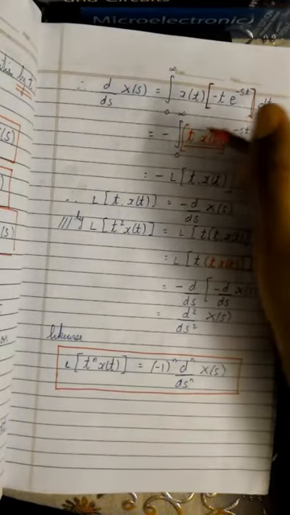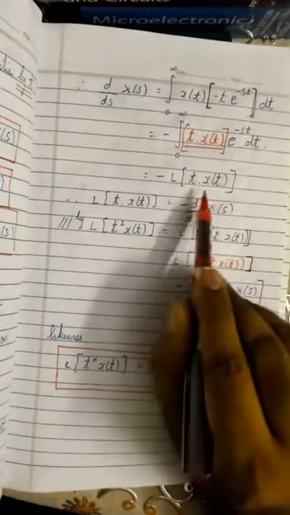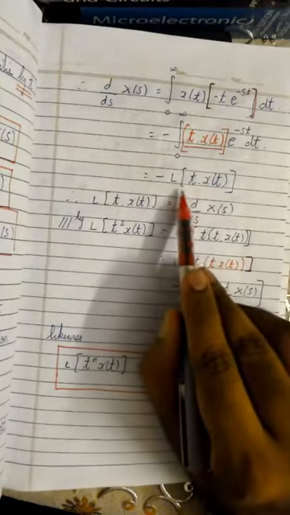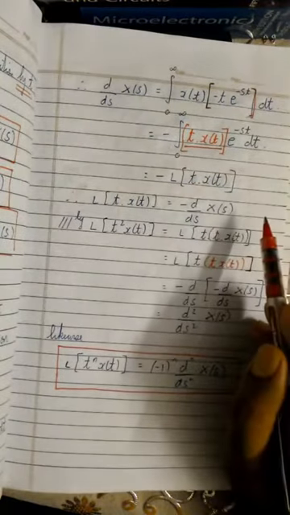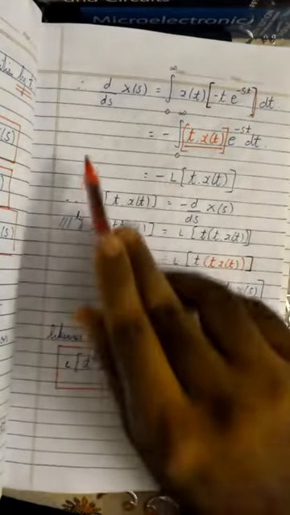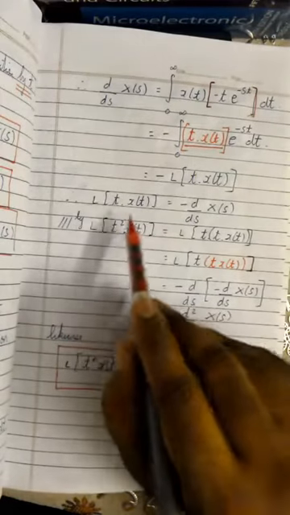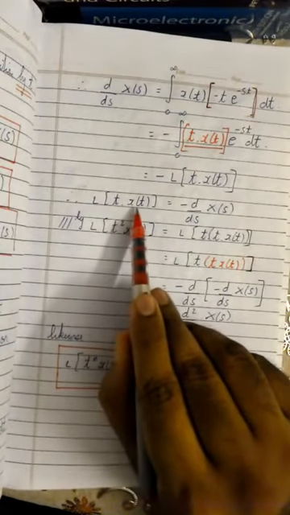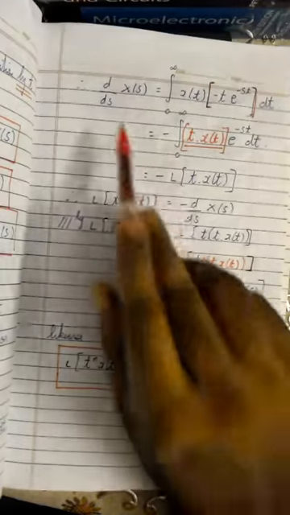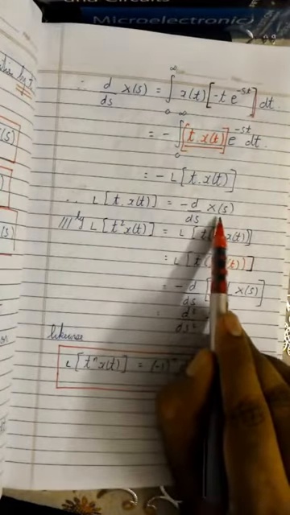This equation is nothing but the Laplace transform of t into x of t, with a minus sign. So I'm putting the minus sign on the opposite side of the equation. I get the Laplace transform of t x of t is equal to minus d by ds of x of s.